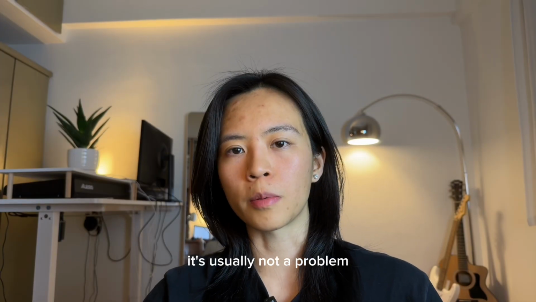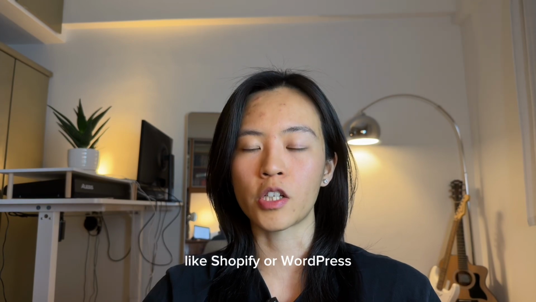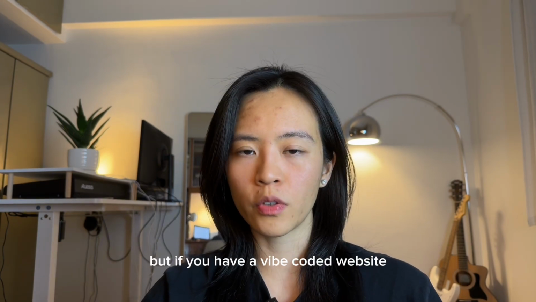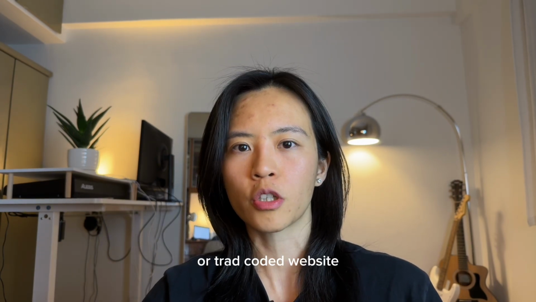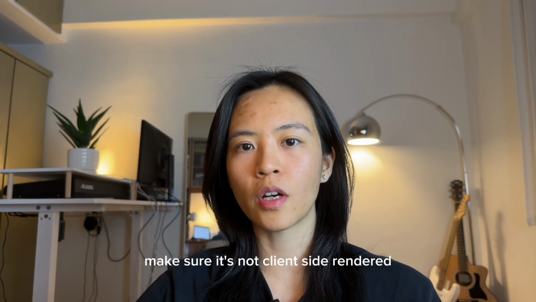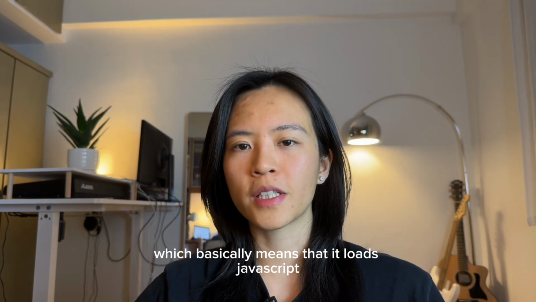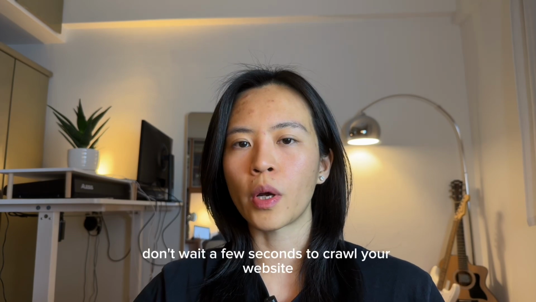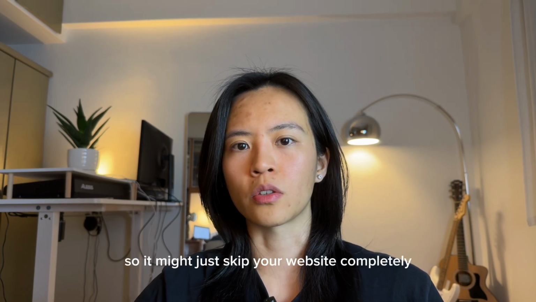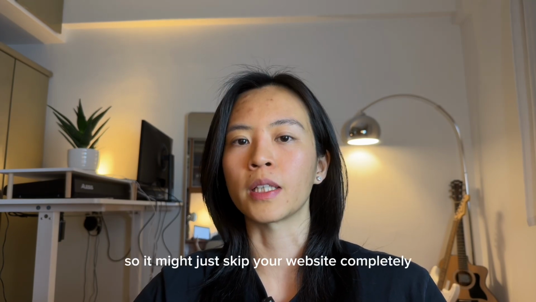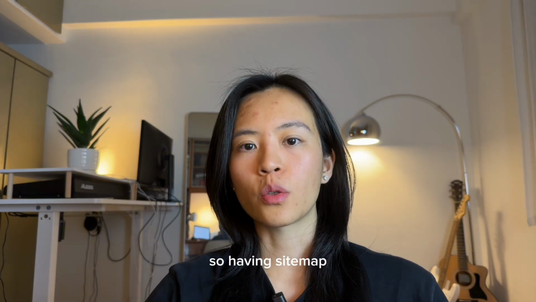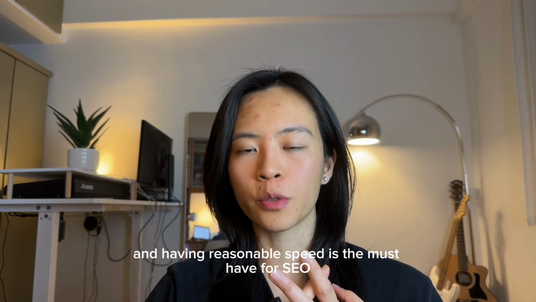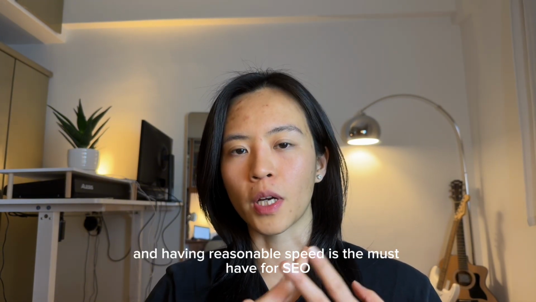It's usually not a problem if you're using a website builder like Shopify or WordPress, but if you have a vibe-coded website or a traditionally coded website, make sure it's not client-side rendered, which basically means that it loads JavaScript really slowly. And AI crawlers don't wait a few seconds to crawl your website, so it might just skip your website completely if you have client-side rendering. So having a sitemap and having reasonable speed is a must-have for SEO and AEO.